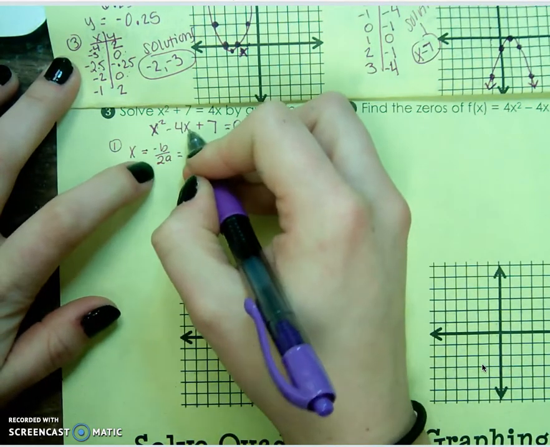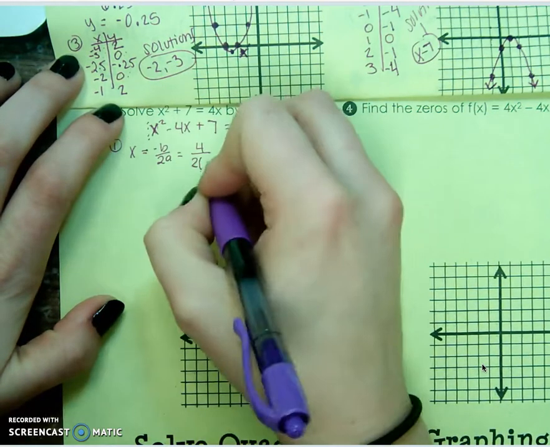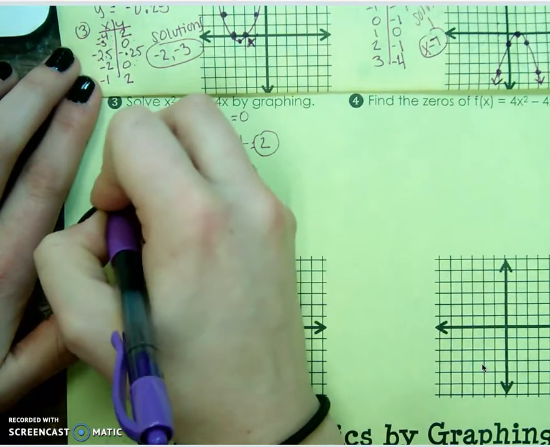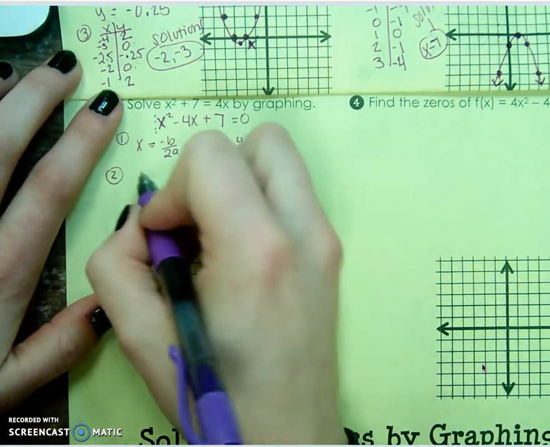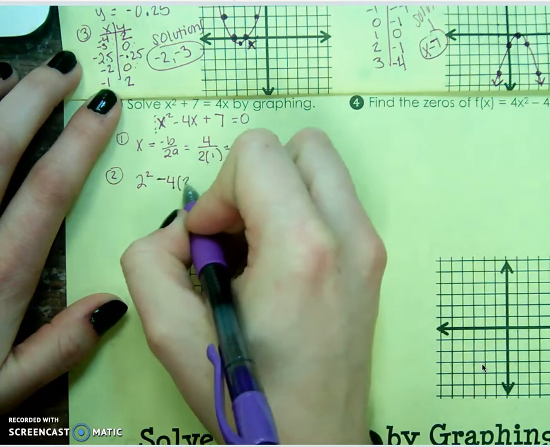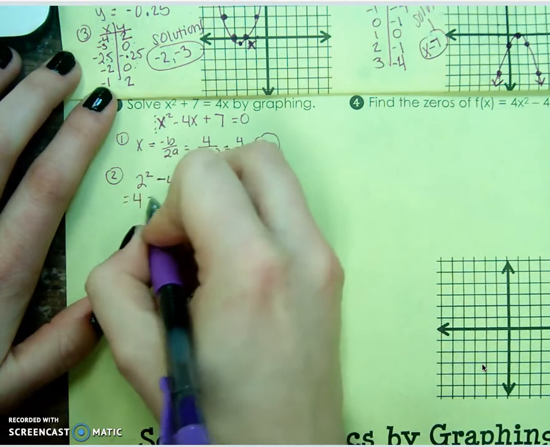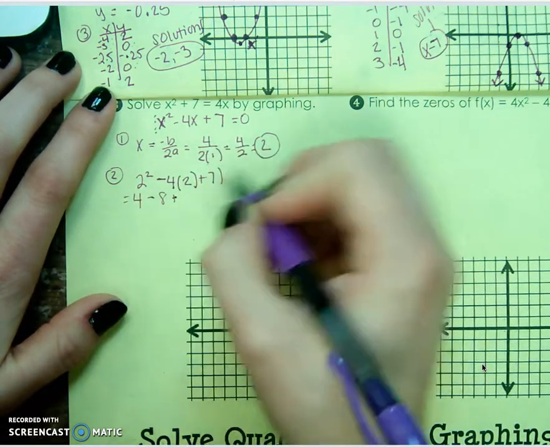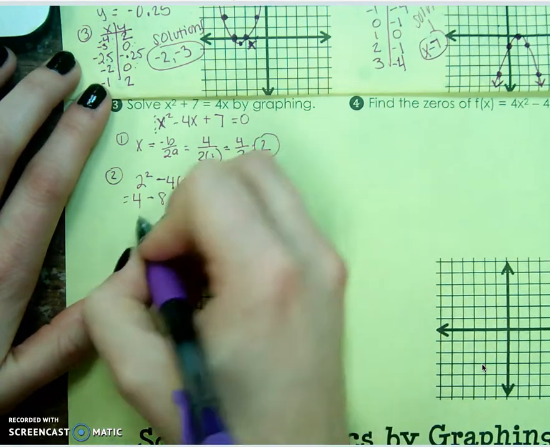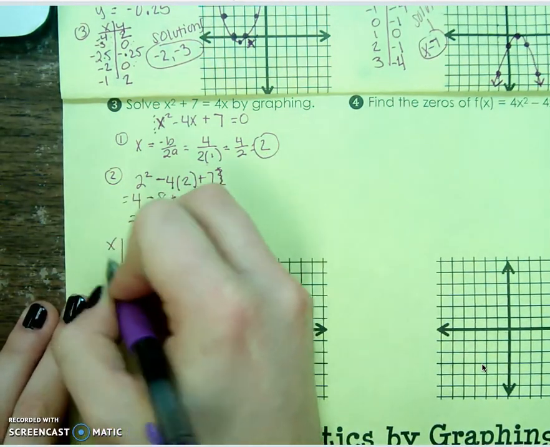The opposite of negative 4 is positive 4. And then there's no coefficients, so it's just 1. 4 over 2 is 2. And then substitute in everything. So 2 squared minus 4 times 2 plus 7. 4 minus 8 plus 7 is 3. And set up your x and your y table.